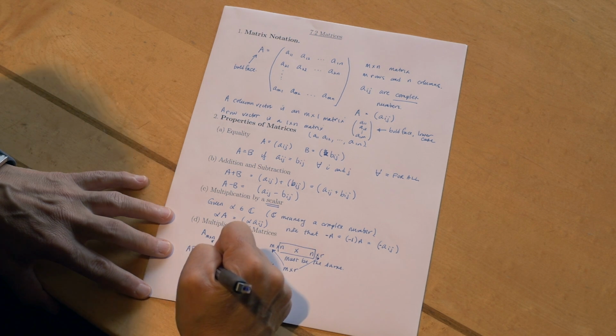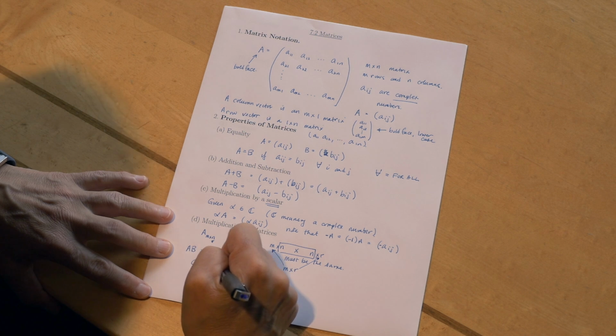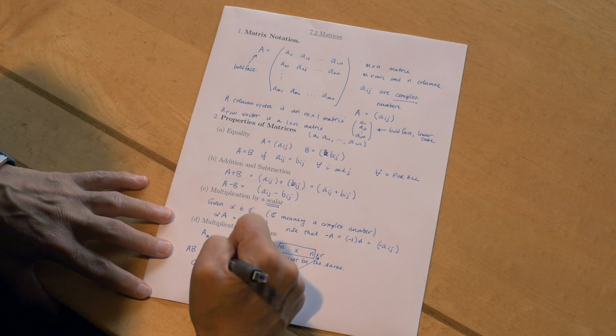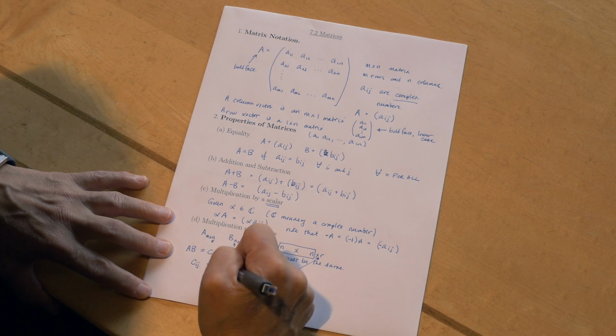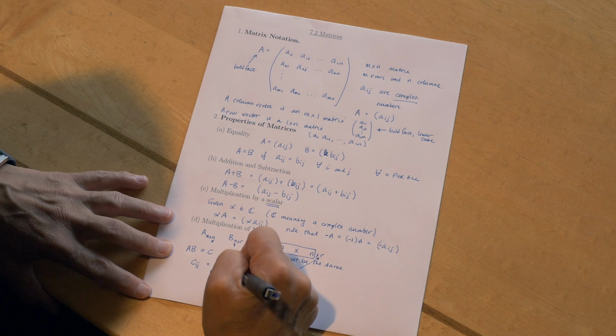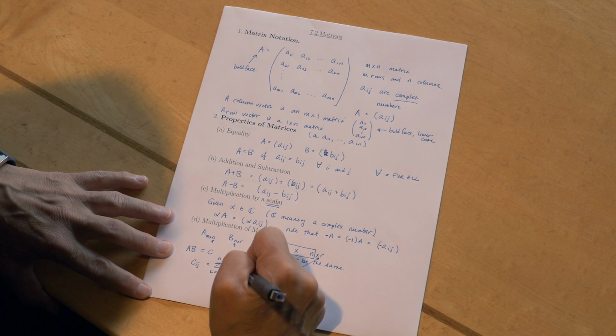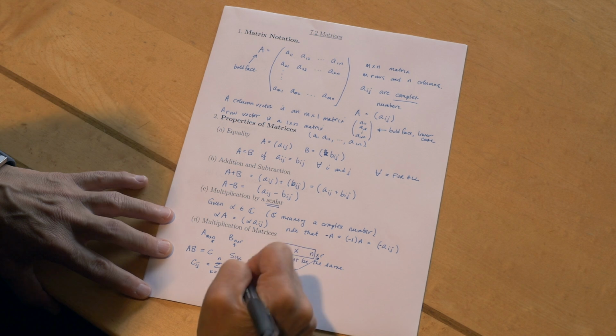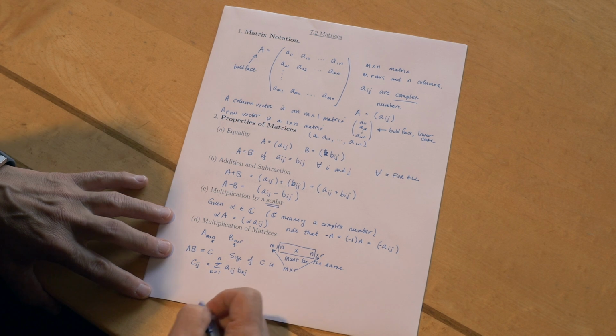Cij will be the sum from k equals 1 to n of Aik times Bkj. This is going to be much easier to see as an example. So let's just quickly take an example so we can see what's going on.